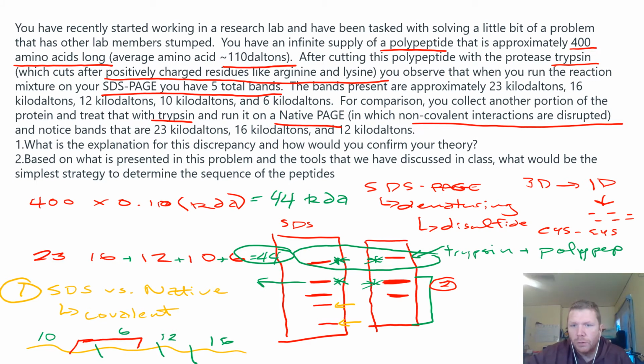Now, with that said, the second part of this question is best answered by, we could have used something like endopeptidase or carboxypeptidase. These are reactants that will cut off the C-terminal amino acid.